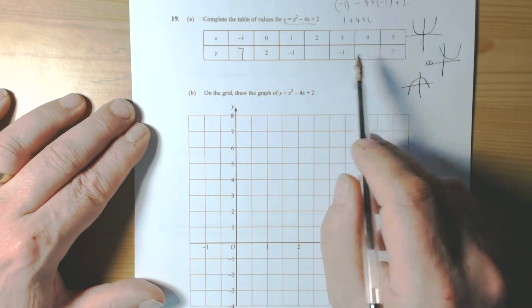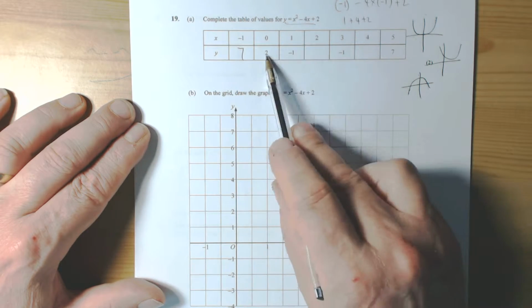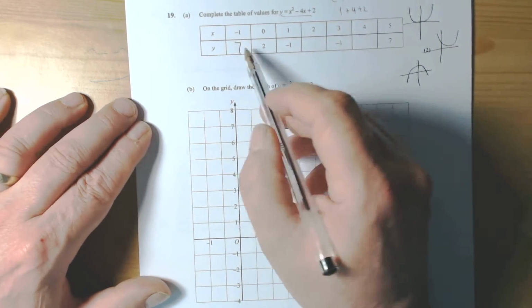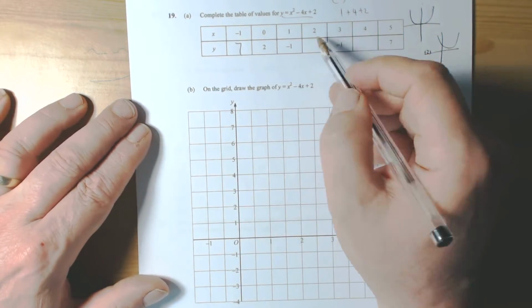So a confidence thing is we've got 7 here, and also we can see in the table 7 again, -1, -1. So there's some form of symmetry going on, which we'd expect for this type of graph. So it gives you confidence that you've probably got it right.